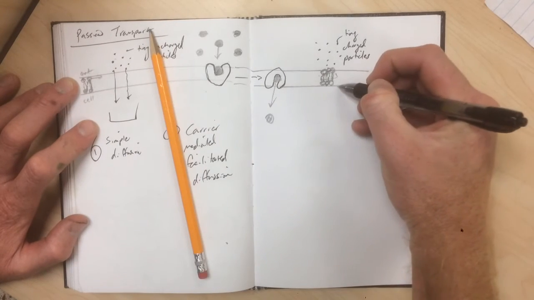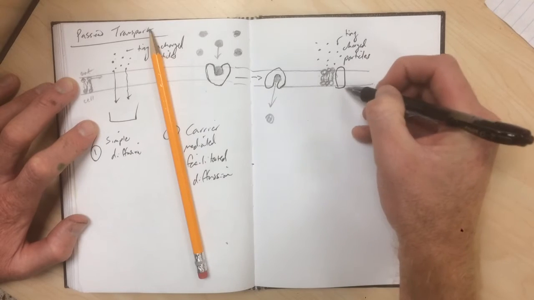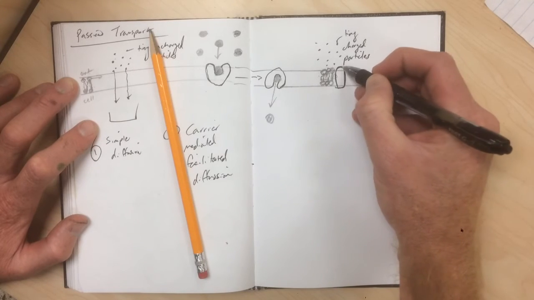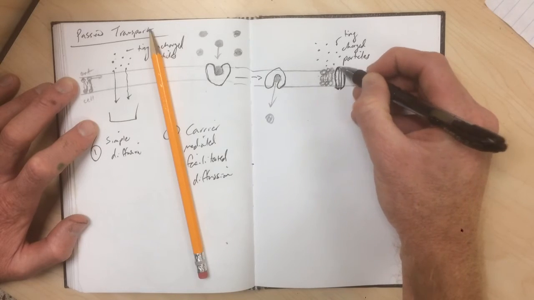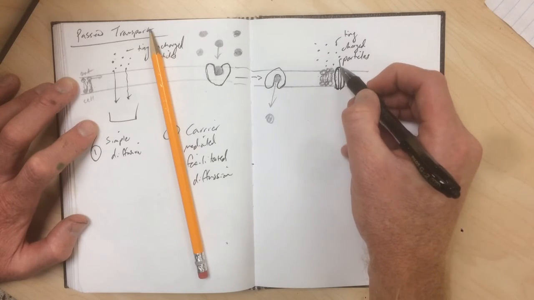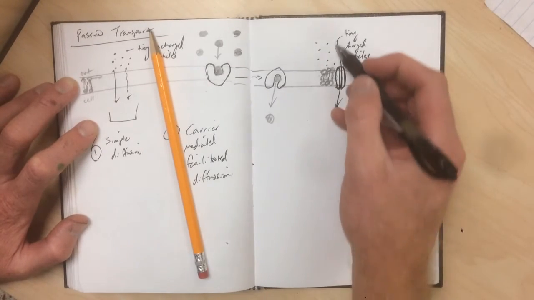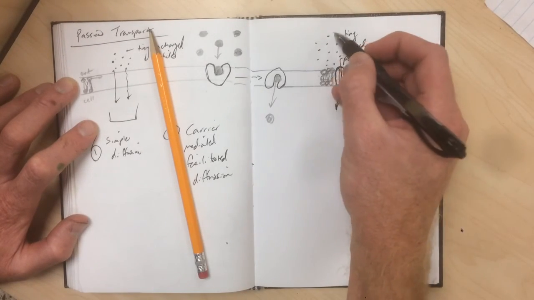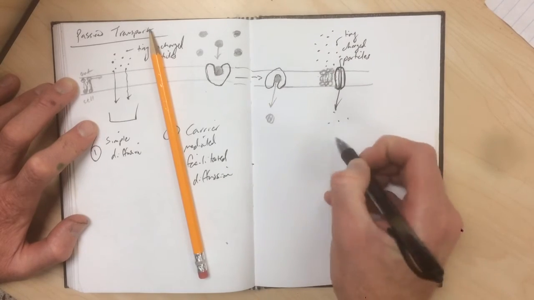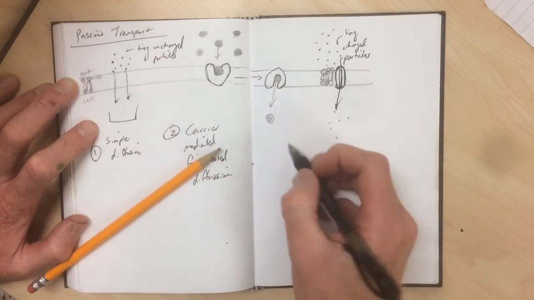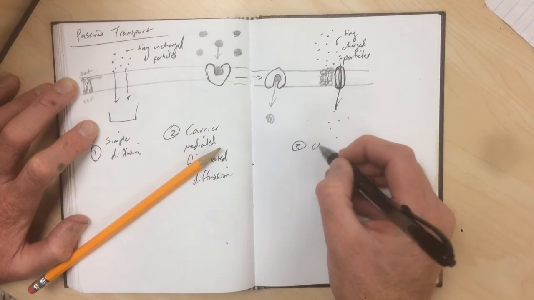How they get through is there'll be another little protein in here, but this protein is called a channel protein, and it has a little channel right in the middle that's the perfect size so that these particles can flow right through. And what they'll do is they'll diffuse down their concentration gradient, high concentration on the outside of the cell, they'll come into the cell. But they needed that channel. That's called channel-mediated facilitated diffusion.